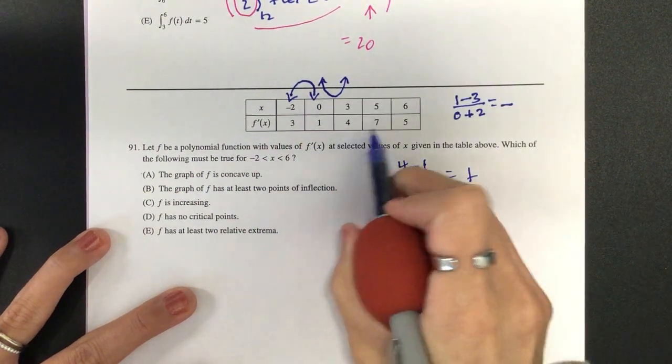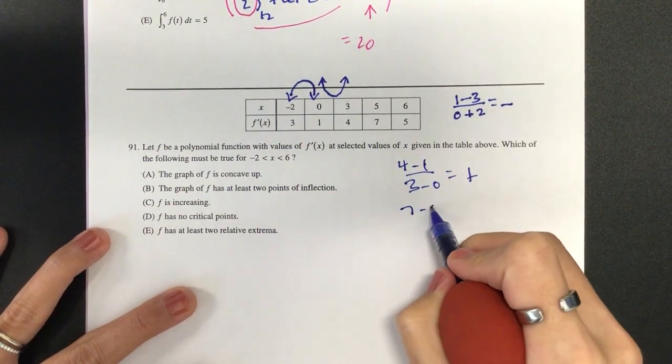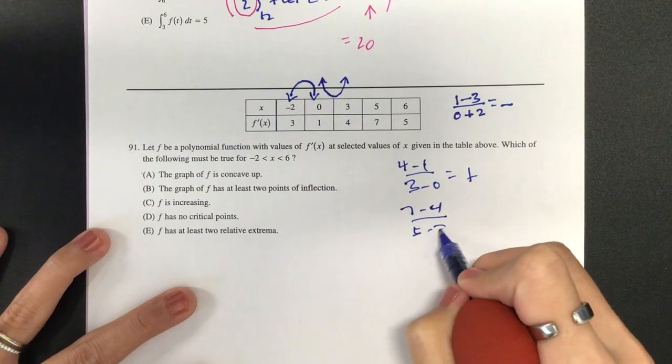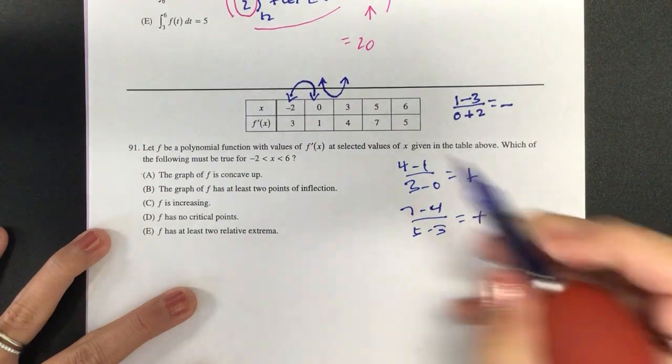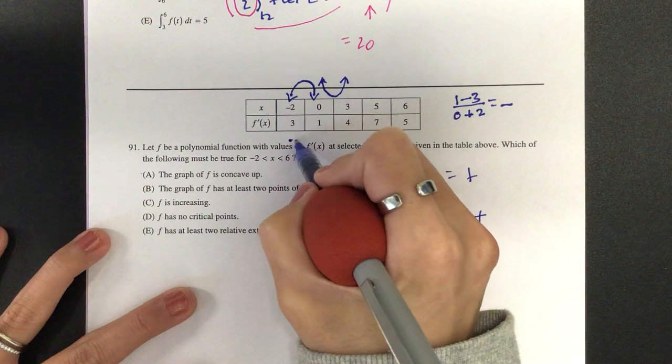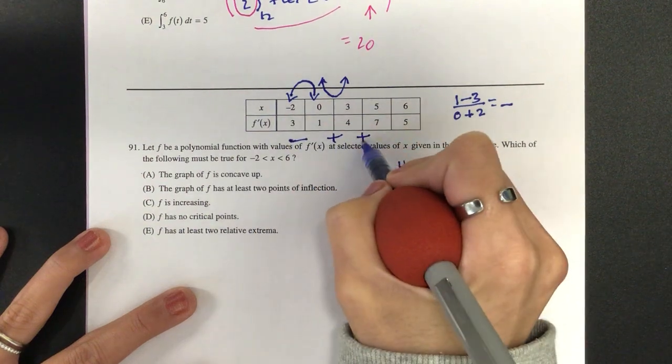Okay, let's do it again. Between 4 to 7, y2 minus y1 over x2 minus x1. That's going to give us positive or negative? Positive. Positive again, so let's write on here. We had a negative, we had a positive, and another positive.